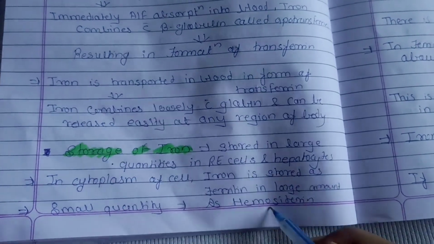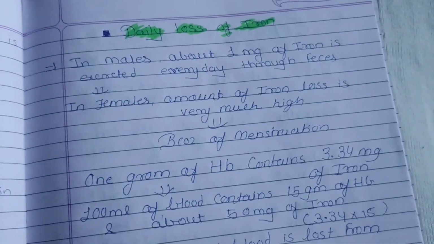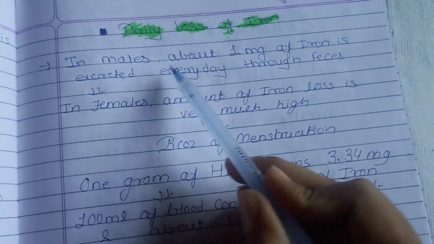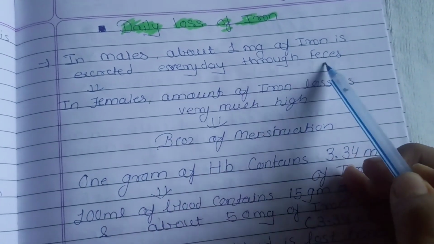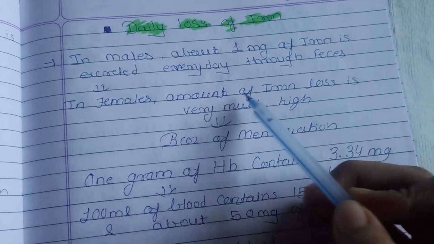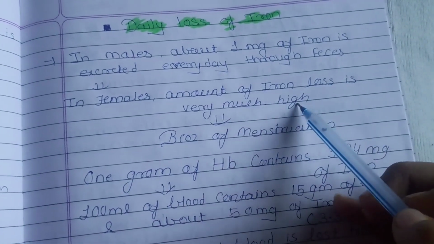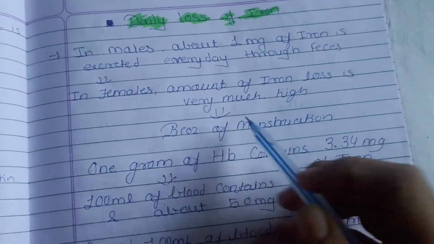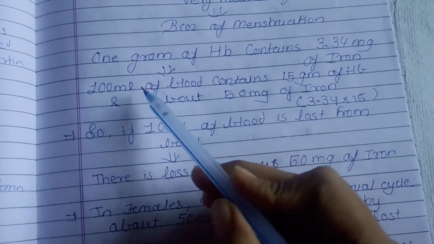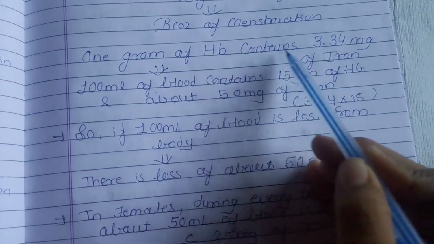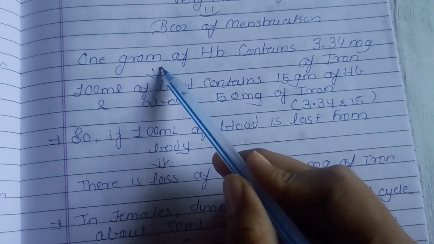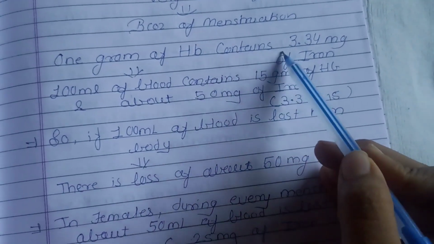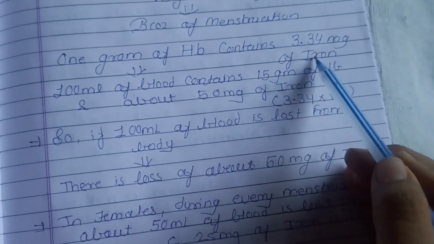Okay. Usually excreted. Now we will see daily loss of iron. In males, about 1 mg of iron is excreted every day through feces. In females, the amount of iron loss is very much higher. Why? Because of menstruation. Clear? Then 1 gram of hemoglobin contains 3.34 mg of iron. Clear?